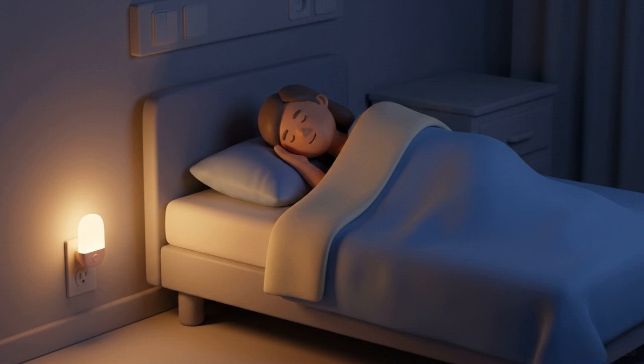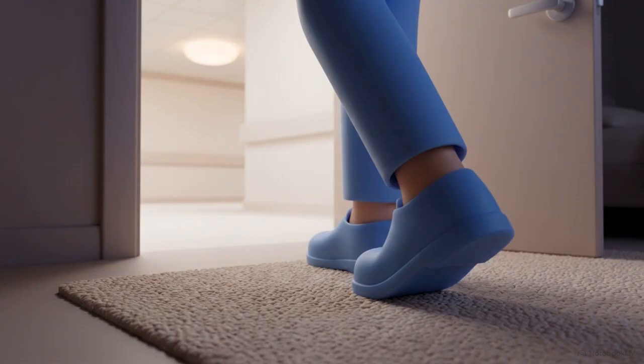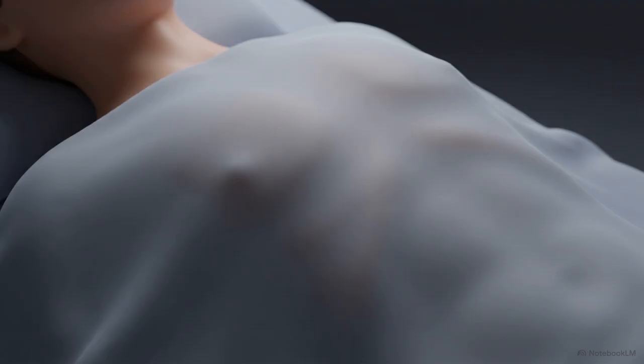Sleeping clients require close attention because they cannot self-report if they experience respiratory distress or a sudden change in condition. You must physically enter the room to observe the client. Watching from the doorway is insufficient. Look for the rhythmic rise and fall of the chest to confirm they are breathing normally.